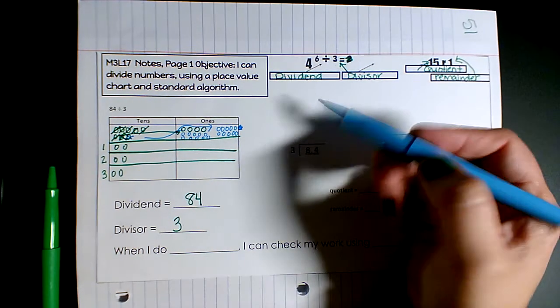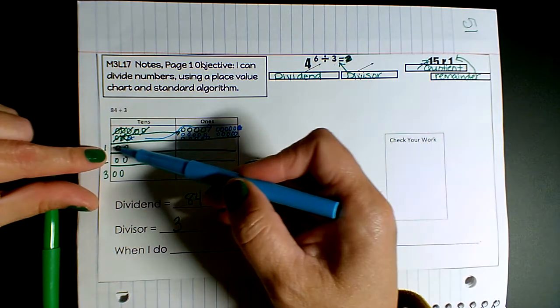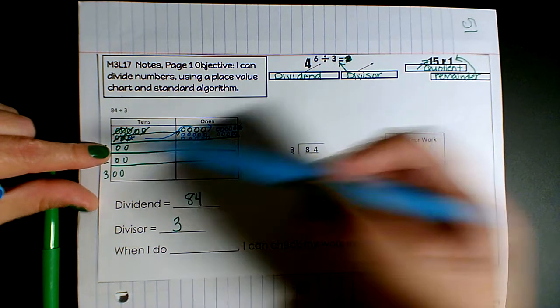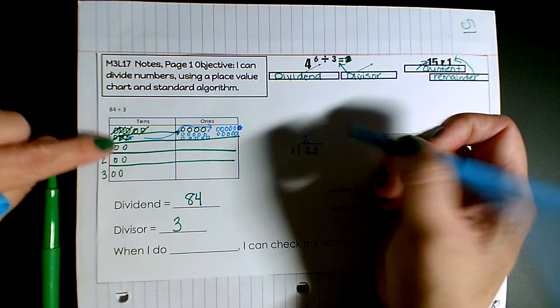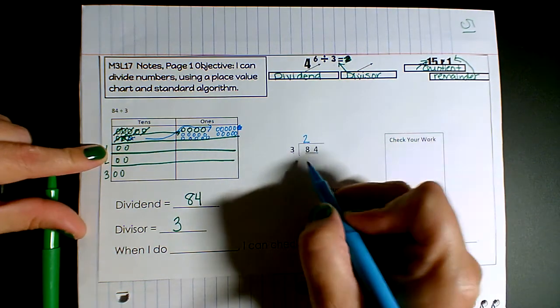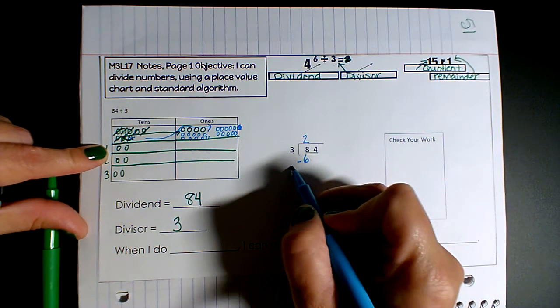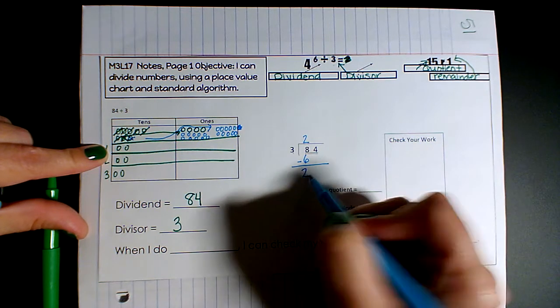So if you come over here, how many times was 3 able to go into 8? If you said 2, you're correct. Okay. And how many did I use? What is 3 times 2? 3 times 2 is 6. So I'm going to put a 6 underneath here and I'm going to minus that. So 8 minus 6 is 2.